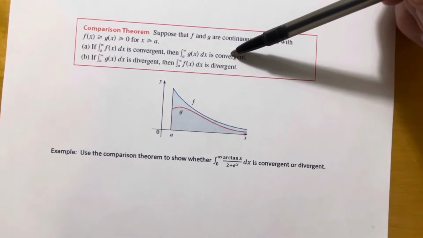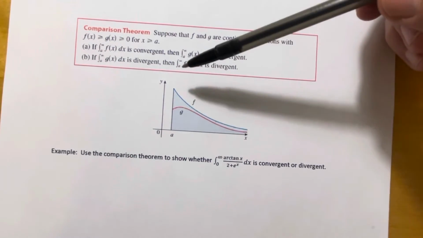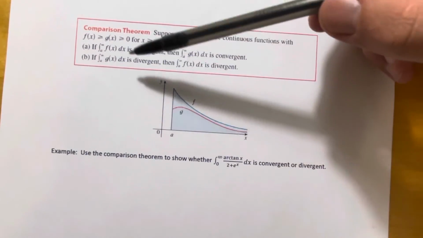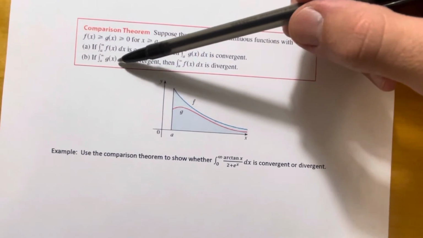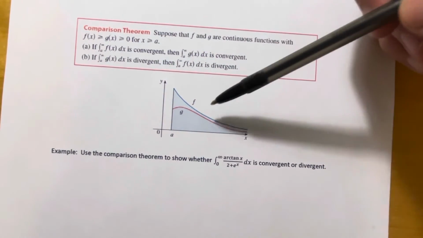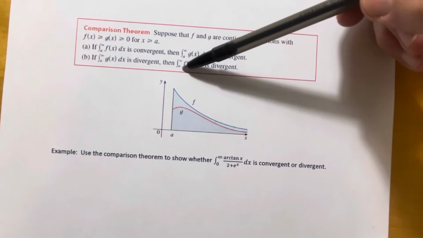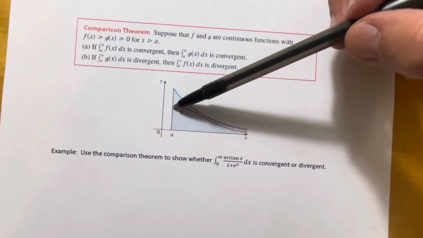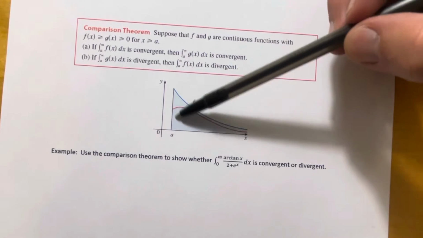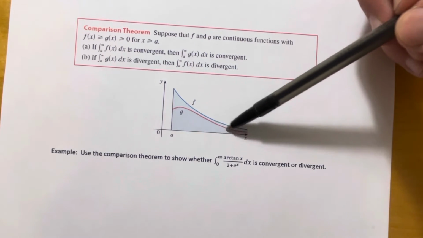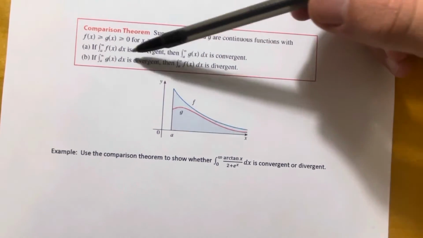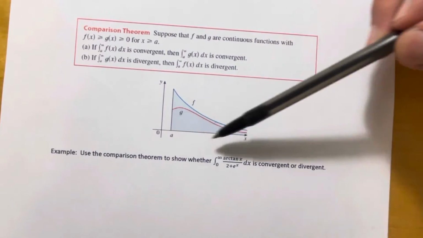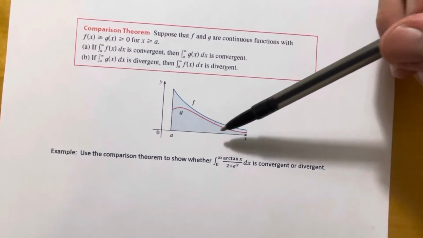Similarly, if we flip this around, if the integral from a to infinity of g of x dx is divergent, then so would the integral from a to infinity of f of x dx. And the reason for that is, again, g of x, this is the area right here that this integral represents, everything from a to infinity under the graph of g.